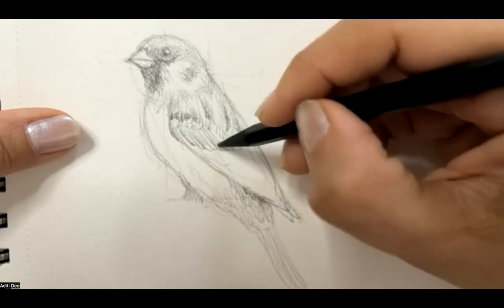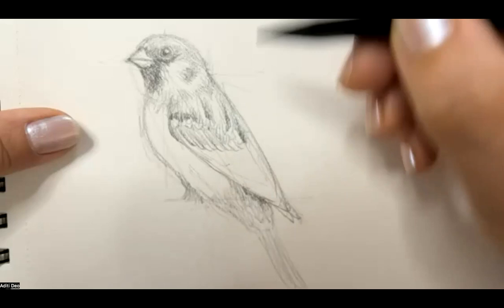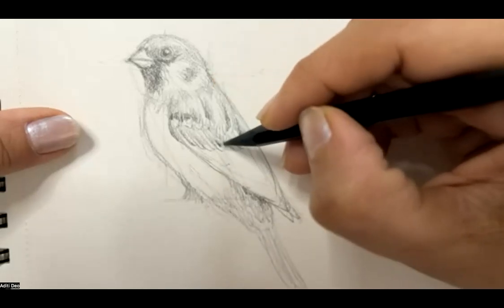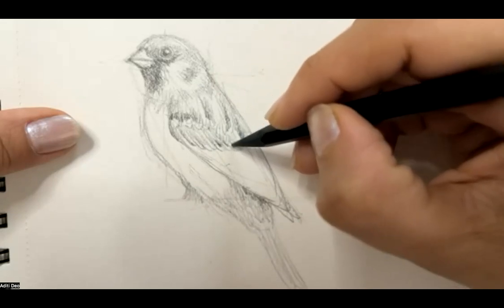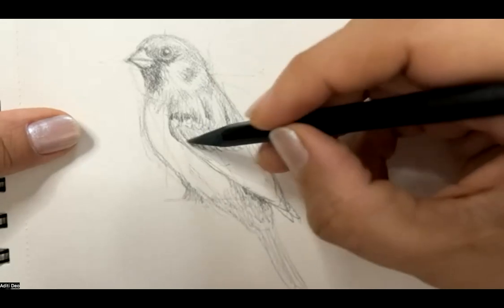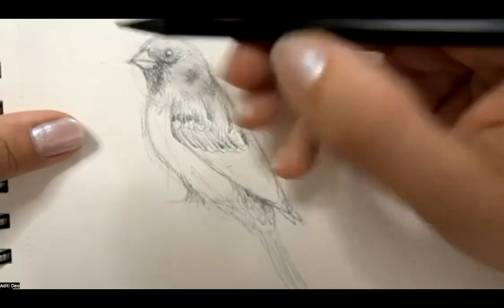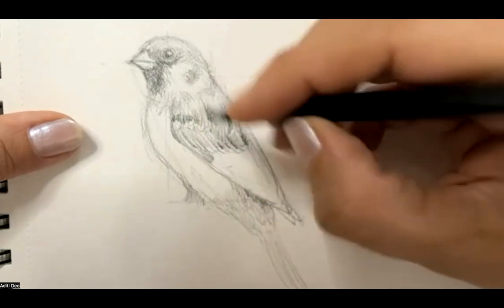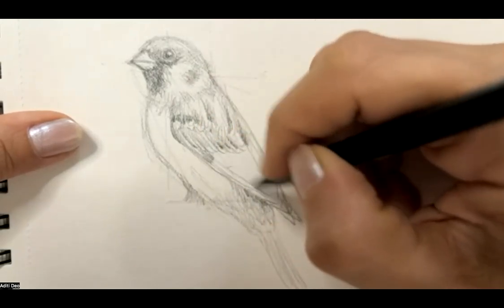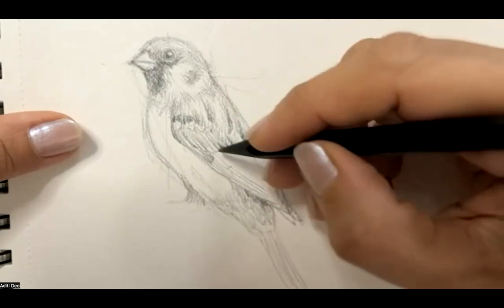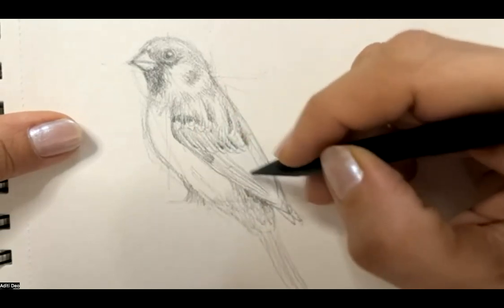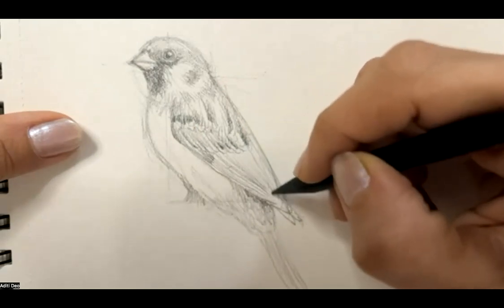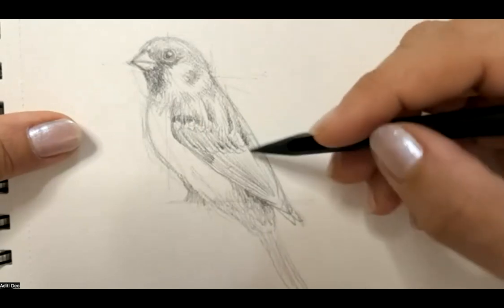Leave a little gap between them unshaded, as you see, and in some places there are these black lines, or black patches. Try to draw them just in those places. Don't draw them all over because you don't want it to look like a pattern. And some places where the feathers are not very distinct, don't draw any lines over there, leave it blank.